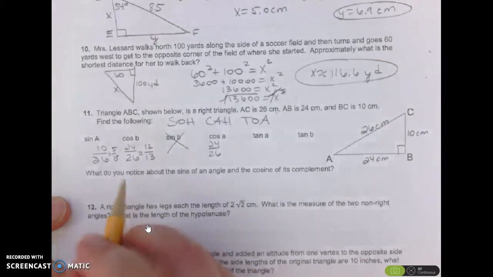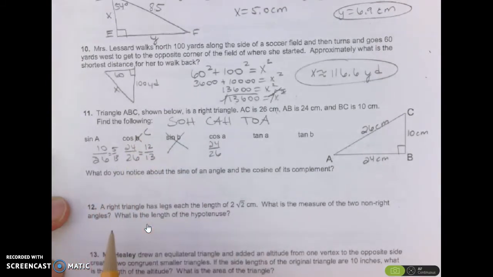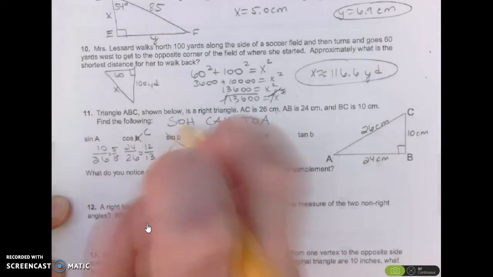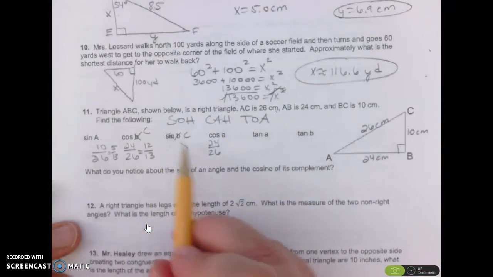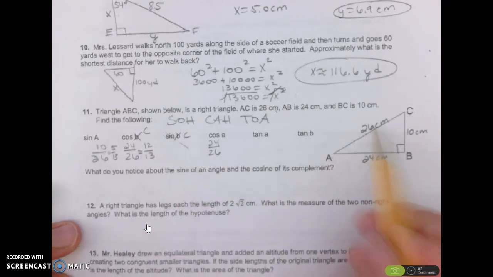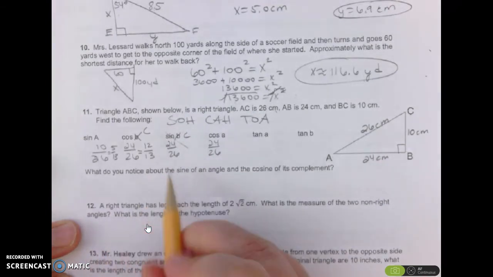Now that I'm looking at this, I think this was meant to be cosine C, and that's what I did when I did the problem. That's a mistake, guys, on the answer key, I mean, on the study guide. That should have been sine C. And sine C is opposite over hypotenuse, which is 24 over 26, which reduces down to 12 over 13 if you wanted to do that as well.